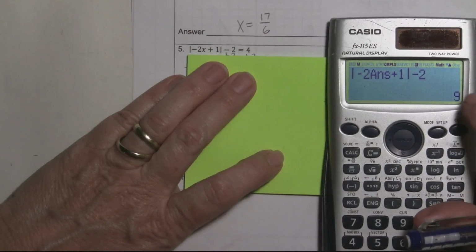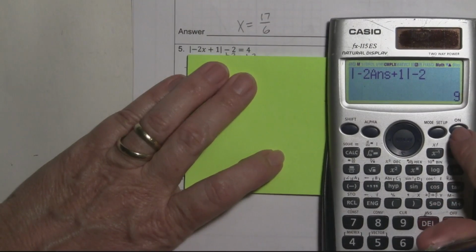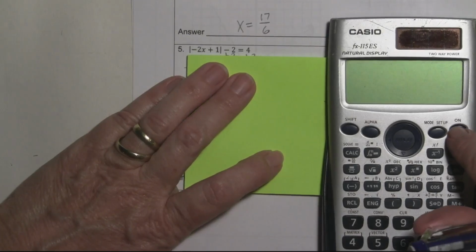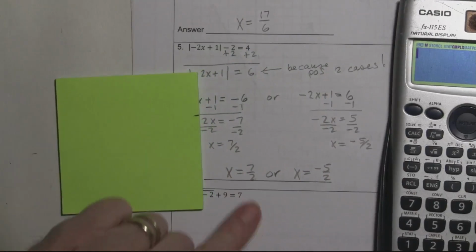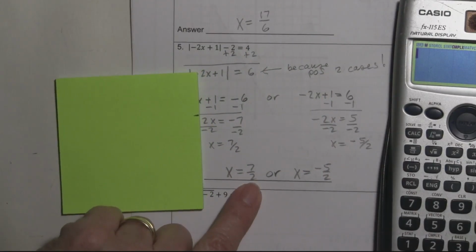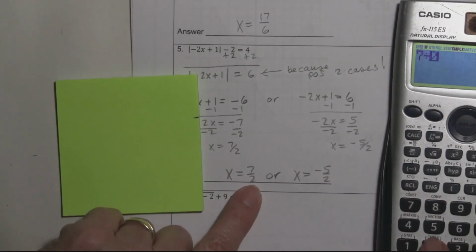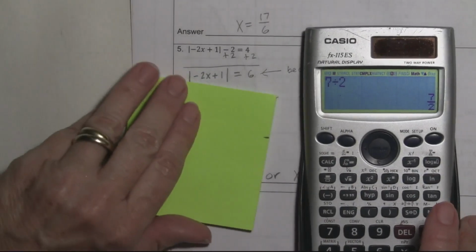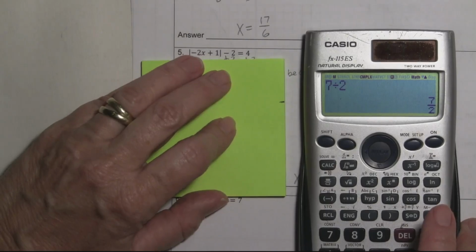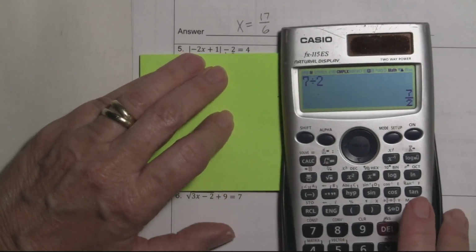Oh, that's why that's not such a good idea, because I had put it in wrong first, and then my answer wasn't any longer negative. Oh, and it wasn't even negative 7 over 2. It was positive 7 over 2. Okay, we're going to try it again because it wasn't giving me the right answer. So that tells me the answer should have been 4. So that tells me I have something wrong.